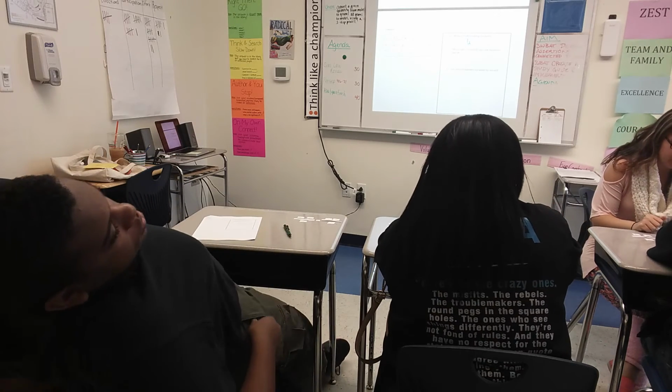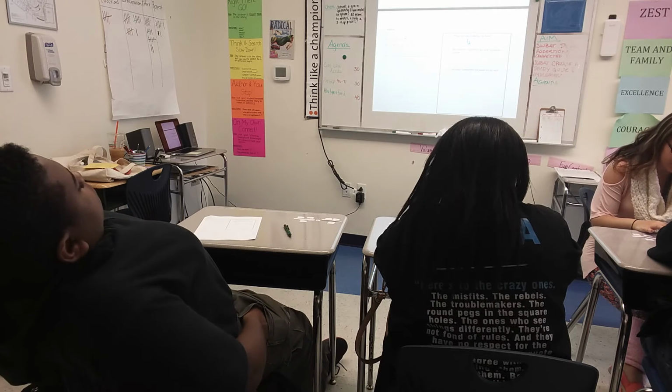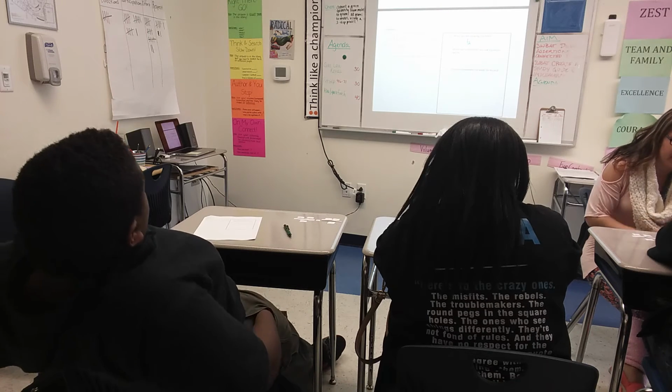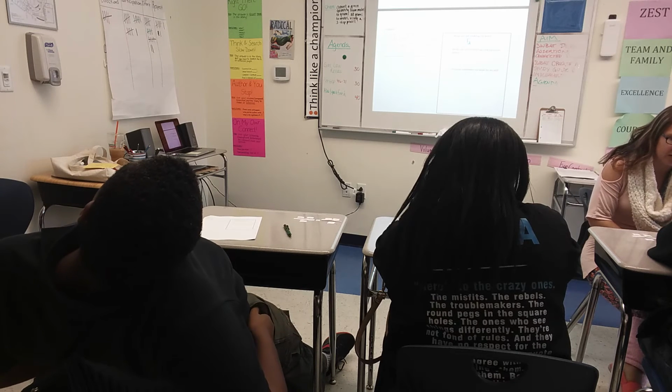So we want to solve for V2. In order to solve for V2, we need to get rid of everything else next to it. So what are the two things we need to get rid of on this side?